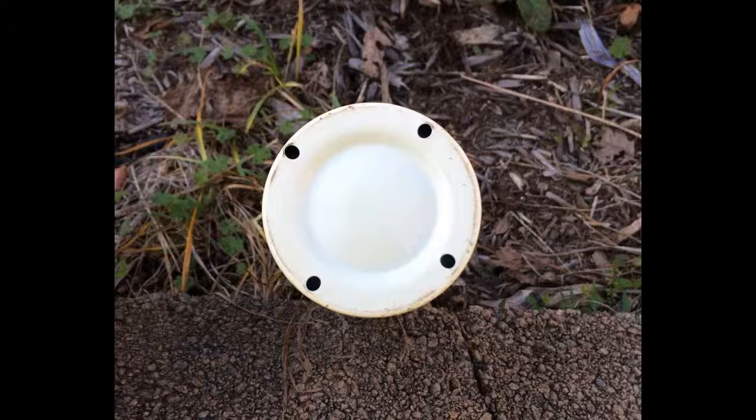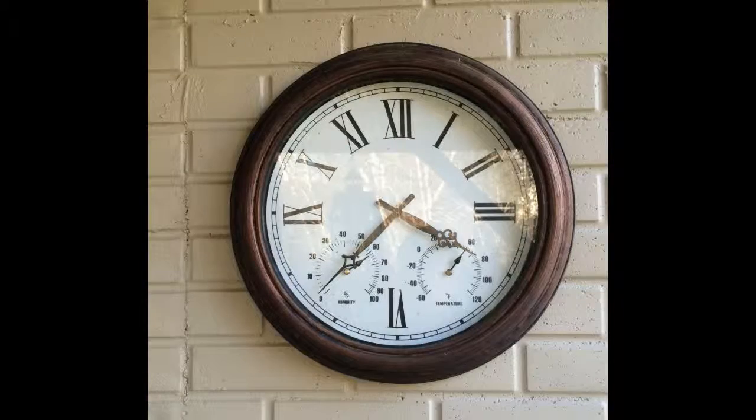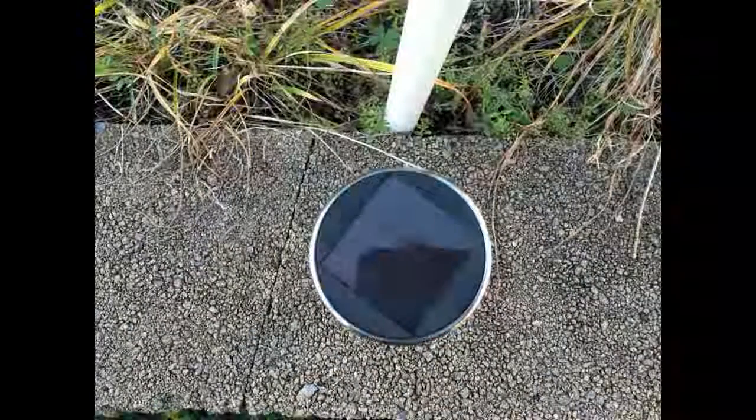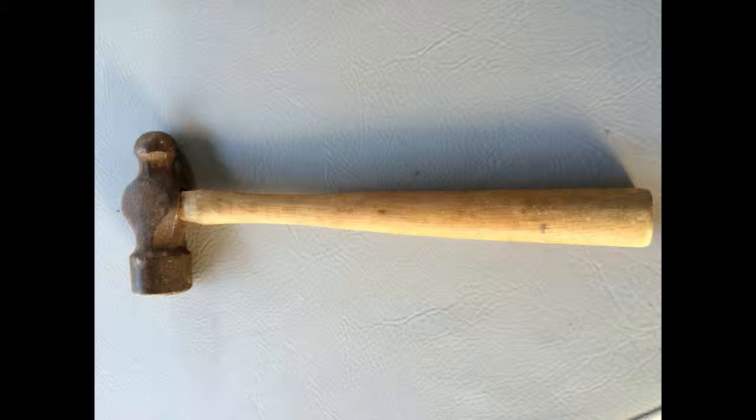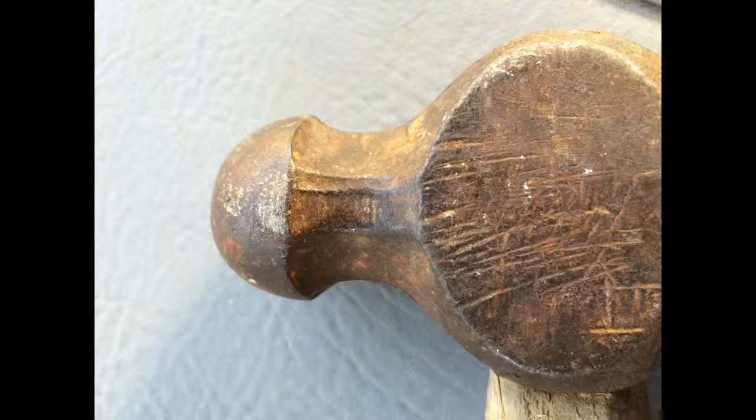The second conic, the circle, is probably the most common of all the conics that we see in our lives every day. Here we see 4 circles on the back of this propane tank, and here we can see in this clock there's a circle. Moving on, this solar yard light is another example of a circle. And finally we come to this ball-peen hammer.